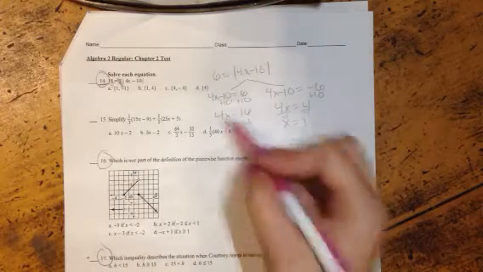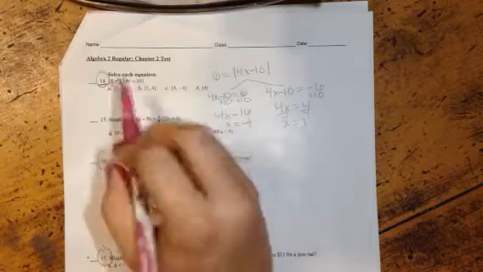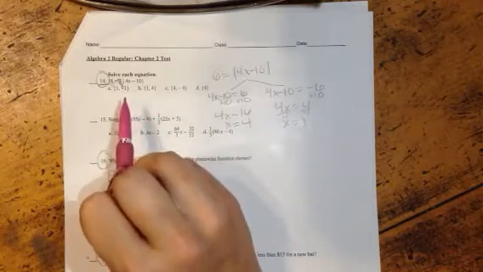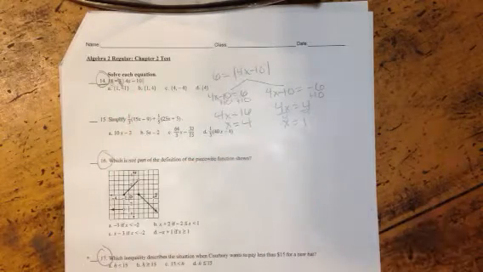In worst case, you can go and check your answers. Plug them in and make sure they work. To get the bars, you go to Math, go over to Num, ABS.